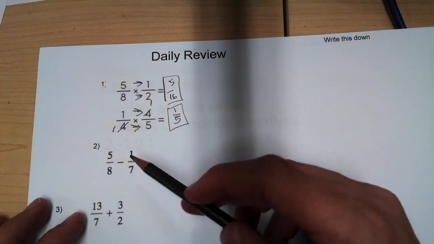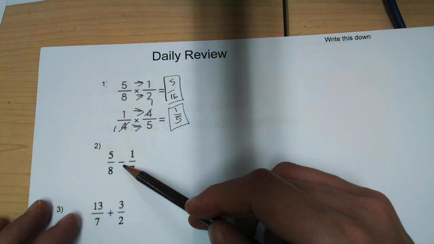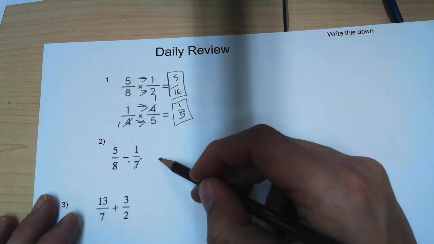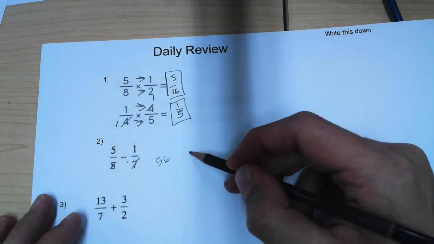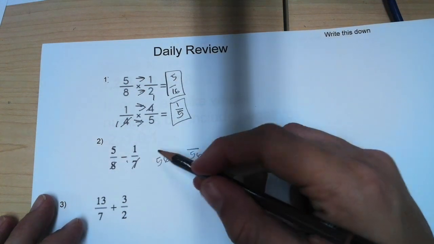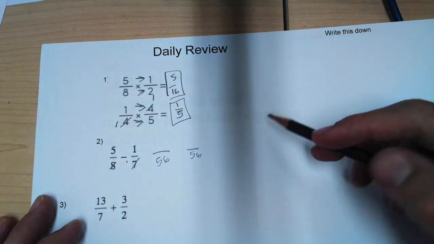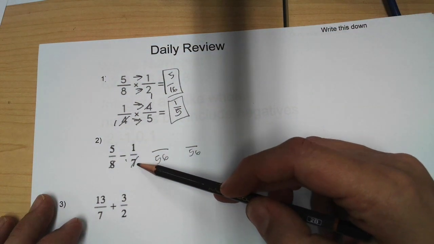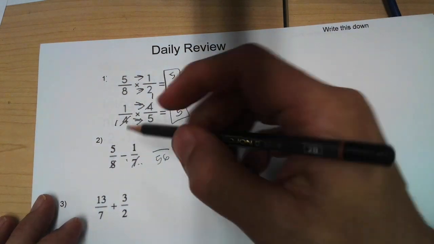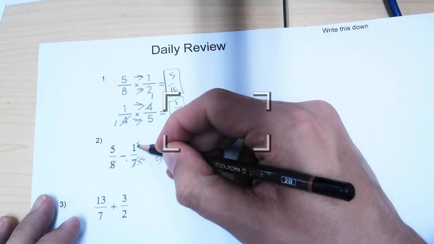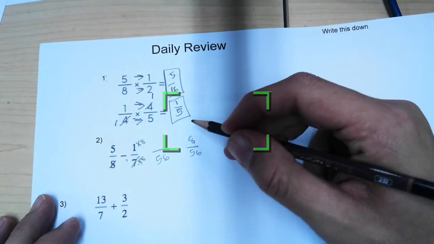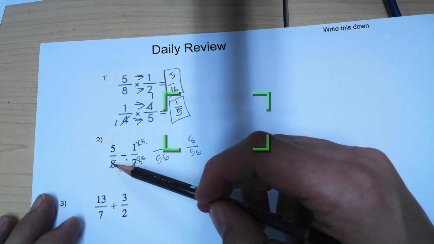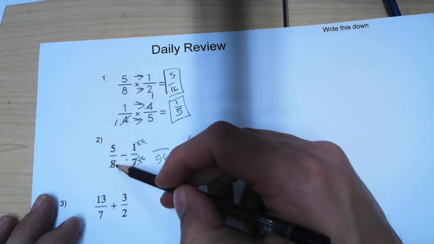Number two, notice that we're subtracting. So we need to find common denominators. A common denominator of 8 and 7 is 56. Now you ask yourself, what number times 7 gets me 56? Times 8. When we do the bottom, you do to the top. What number times 8 gives me 56? 7.